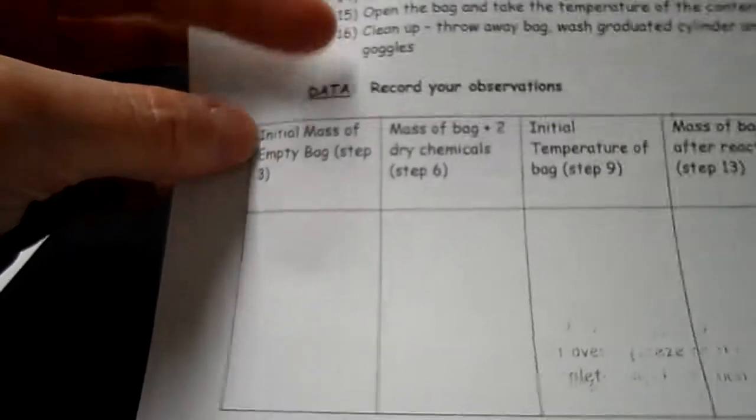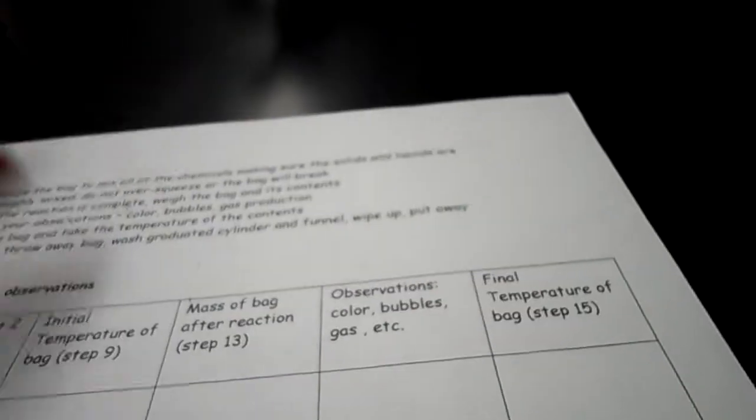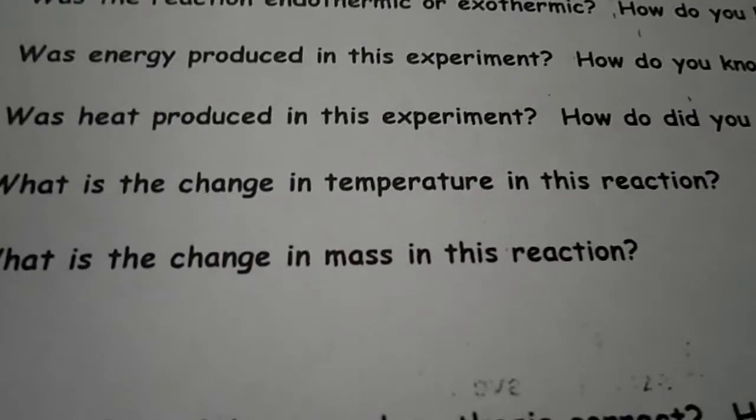Okay, the bag we'll just throw away. So let's make sure we have everything. So we have the mass of the bag and the two dry chemicals, the initial temperature. I just took the final temperature, and then I just took the weight of the bag after the reaction. And the observations you can write down from what you've seen in this video.